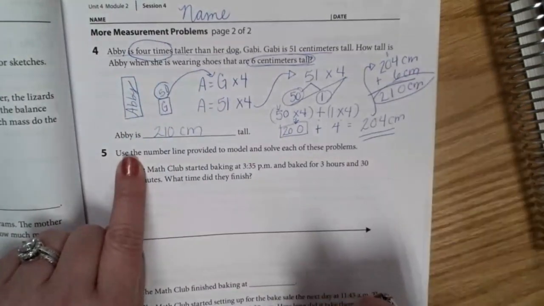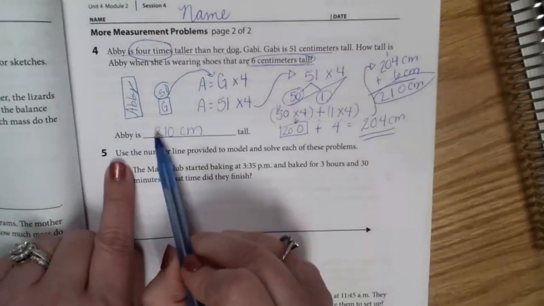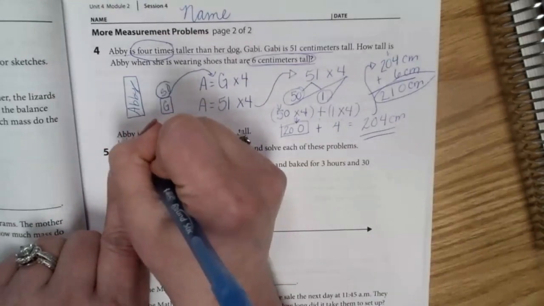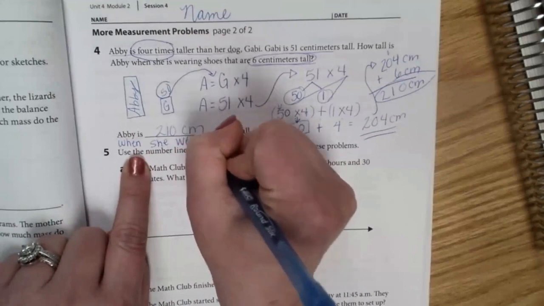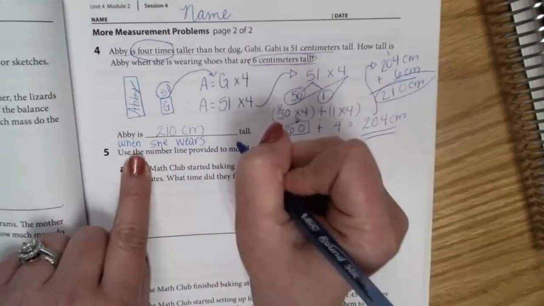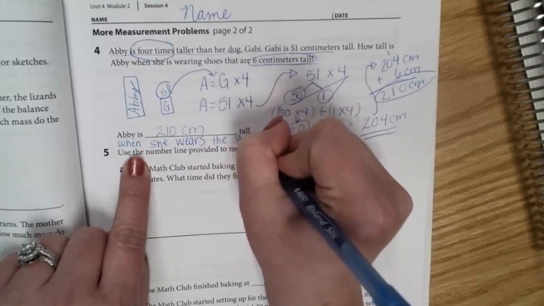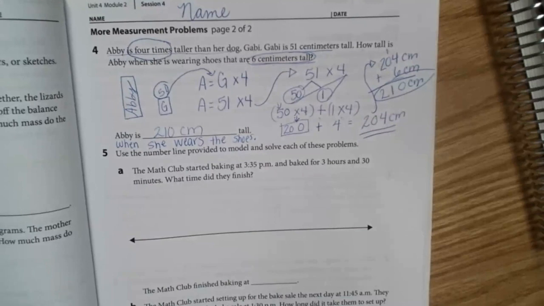But because she's wearing the fancy shoes, that's what it's actually asking us. So we're going to write Abby is 210 centimeters tall when she wears the shoes. That'll be good enough. That helps us understand exactly what that 210 means.